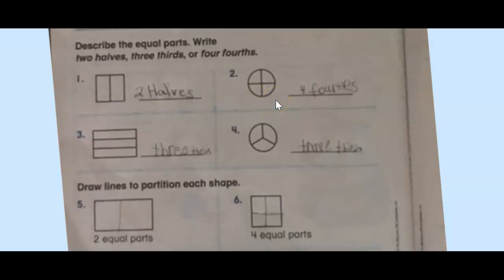Number 2, the shape was partitioned into 4 equal parts, so your answer should be 4/4. Number 3, the shape was partitioned into 3 equal parts, so your answer should be 3/3. Number 4, the circle was partitioned into 3 equal parts, so your answer should be 3/3.